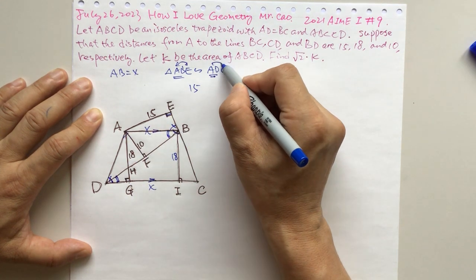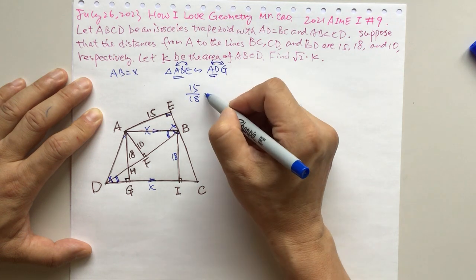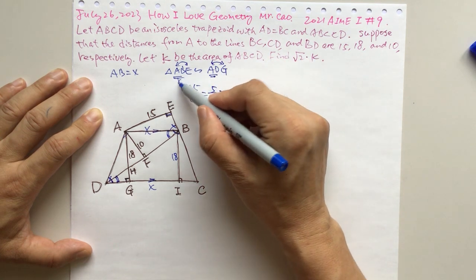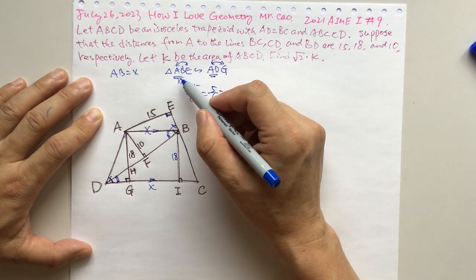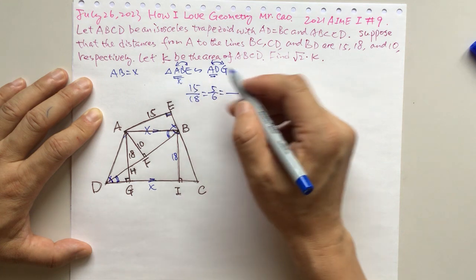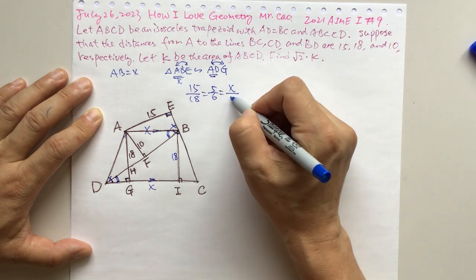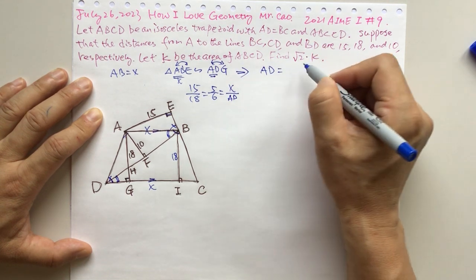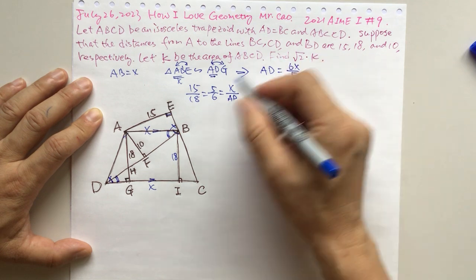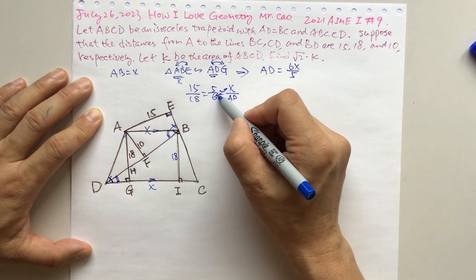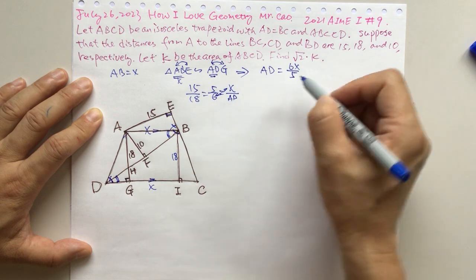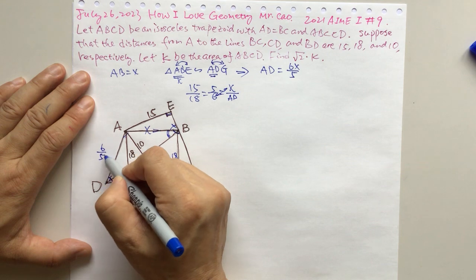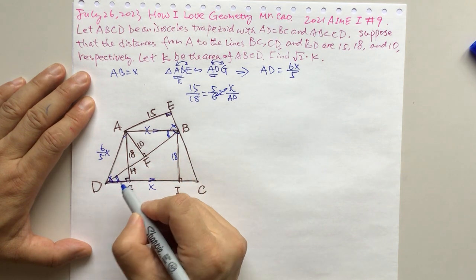So 15 over 18, which is 5 over 6, equals x over AD. Then we get AD equals 6x over 5. So AD is 6/5 x.